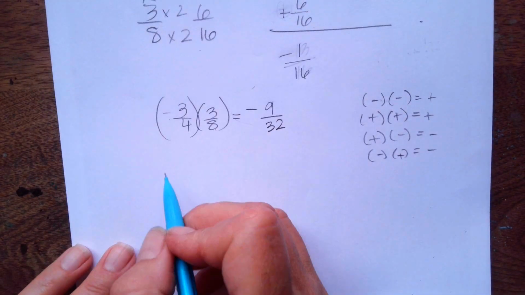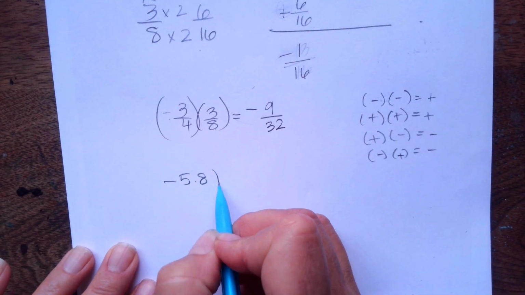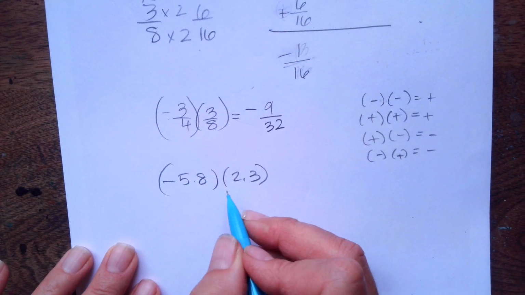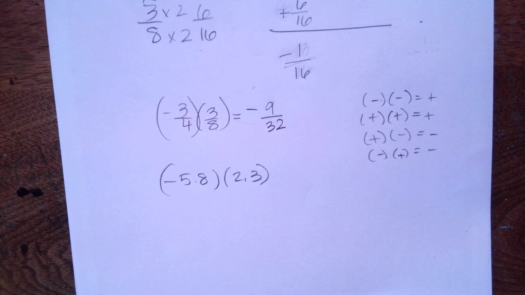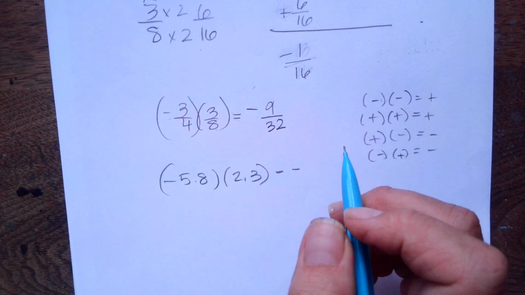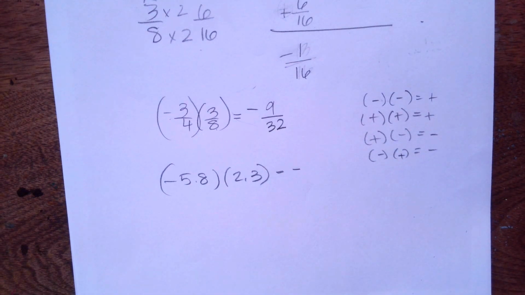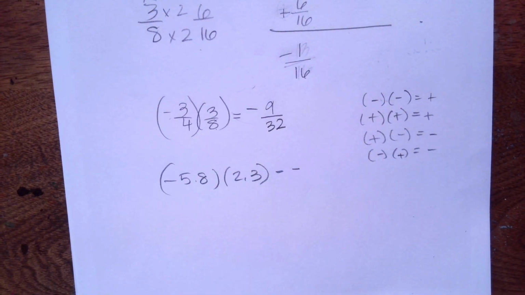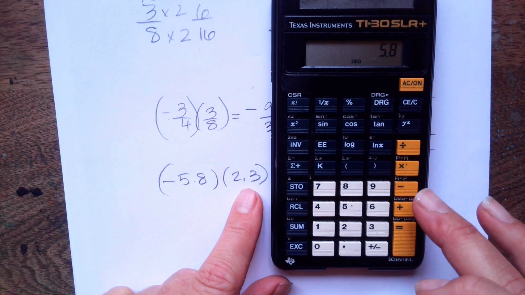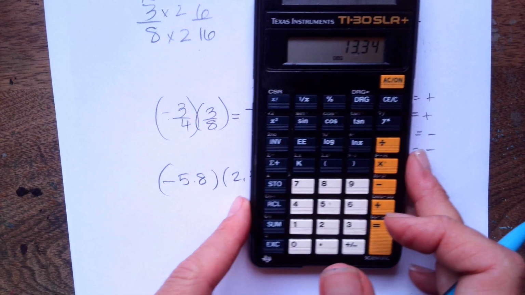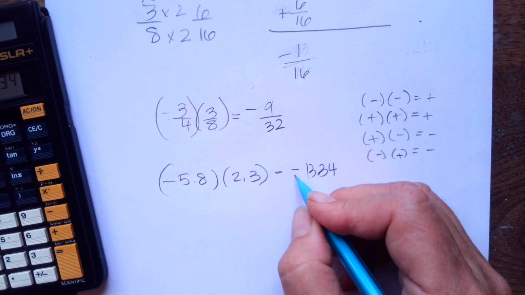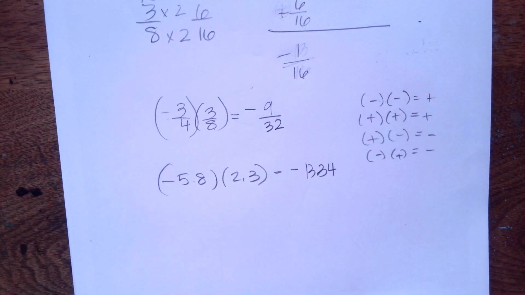Okay, same thing with multiplying decimals. So if we have negative 5.8 and positive 2.3, we have a negative and a positive, so my answer is going to be negative. And then you don't have to figure this out by hand anymore, you're over that part. So we're going to do 5.8 times 2.3, 13.34. And we know that our answer is negative.